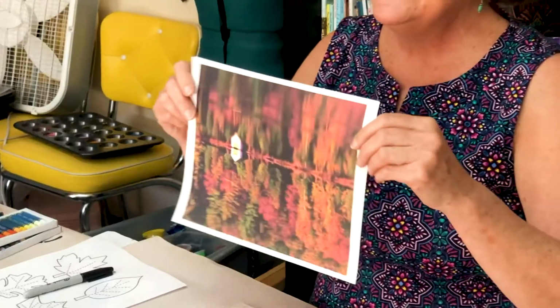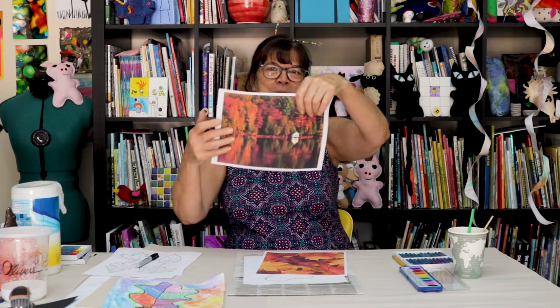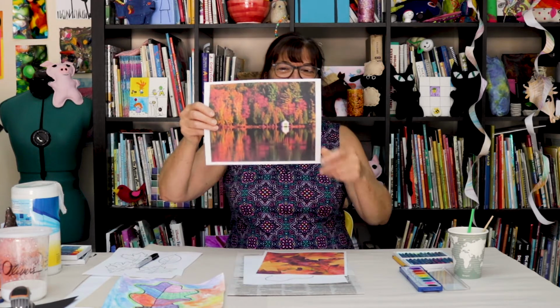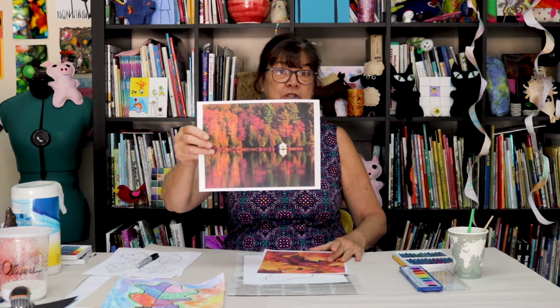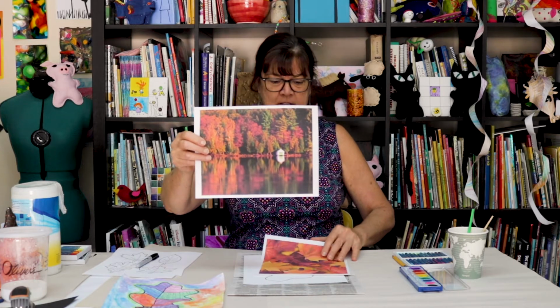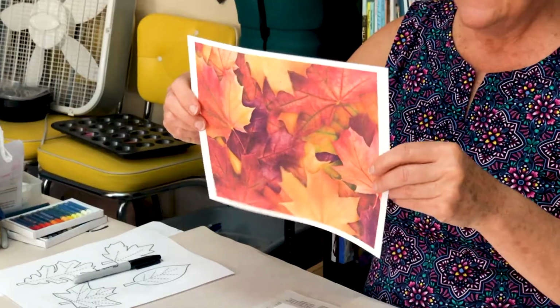I copied these pictures from the internet. This is a picture of leaves changing next to a lake. Is it upside down? Yeah. Miss Kate's telling me I'm upside down. Plus the water's in the sky. Silly me. Okay, so that is the picture of an autumn leaf changing scene. Those of you that live where leaves really change, or have visited, this is kind of what it looks like. And here's a close-up of the leaves, which is kind of cool.